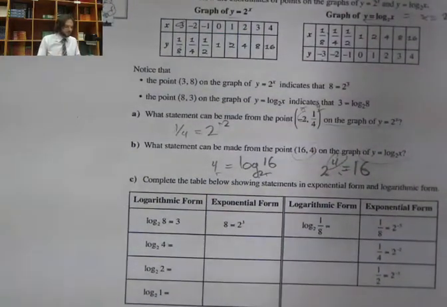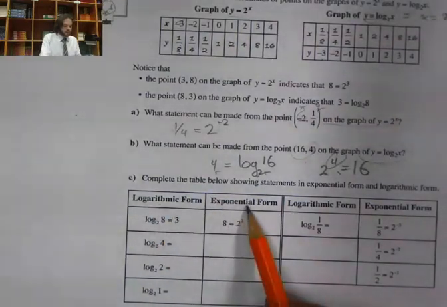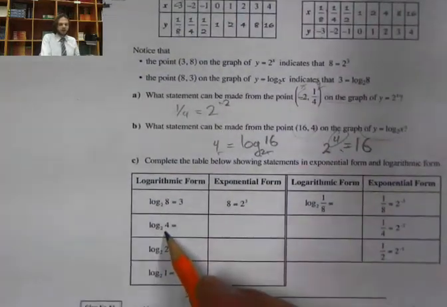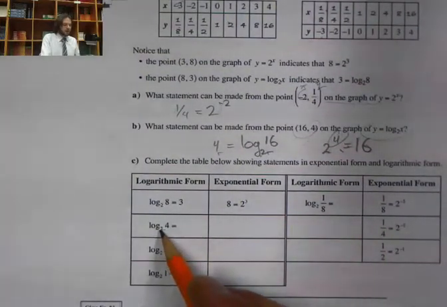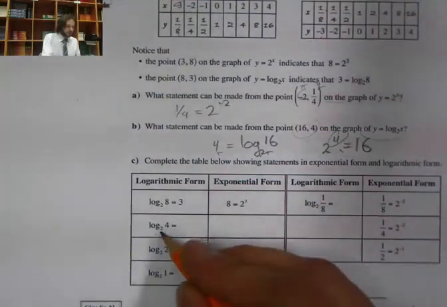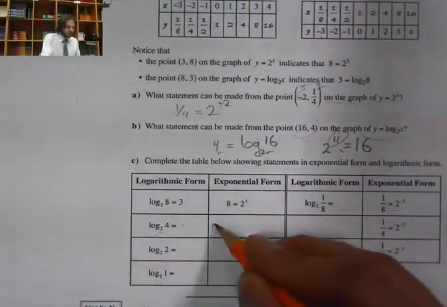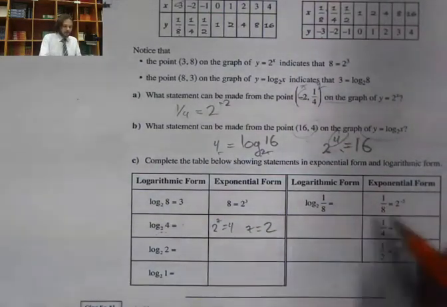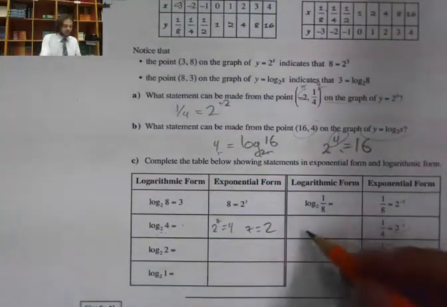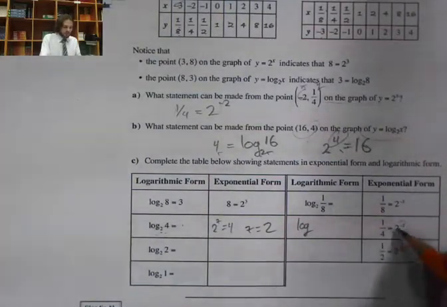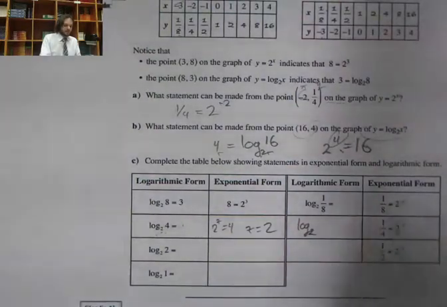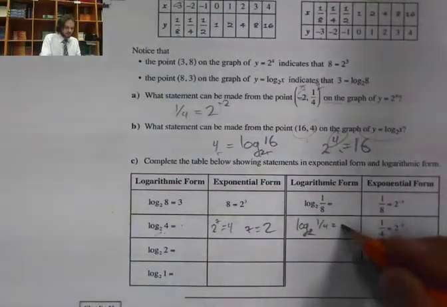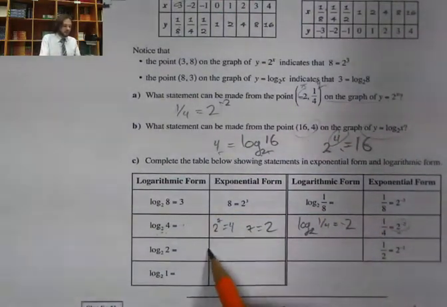Now, right here it says the logarithmic function of the example. So we want to make equivalents to this one. So we have log base 2 of 4. Well, what is that saying? That's saying 2 to the power of something is equal to 4. So we have 2 to the power of x is equal to 4. Well, what is that? X is equal to 2. Now this one here, we're going to reverse it. This is going to give me log, and we're in base 2, that's my base, of 1 over 4 is equal to negative 2.